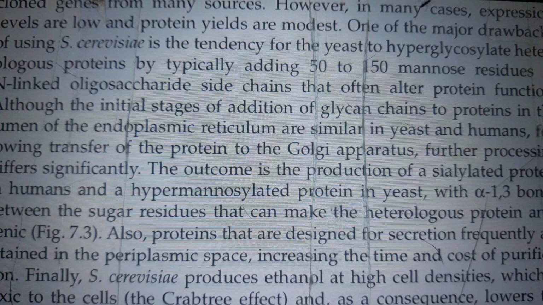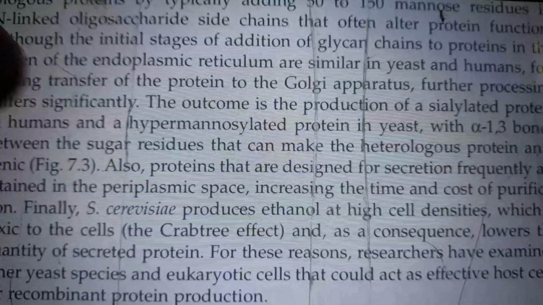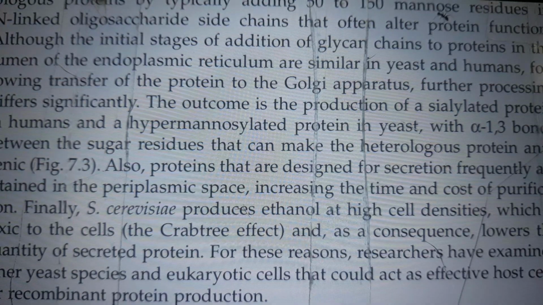hyperglycosylate heterologous proteins by typically adding 50 to 150 mannose residues in N-linked oligosaccharide side chains that often alter protein function. Although the initial stages of addition of glycan chains to proteins in the lumen of the endoplasmic reticulum are similar in yeast and humans, following transfer of the protein to the Golgi apparatus, further processing differs significantly.